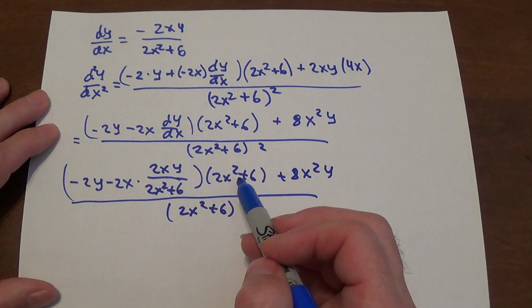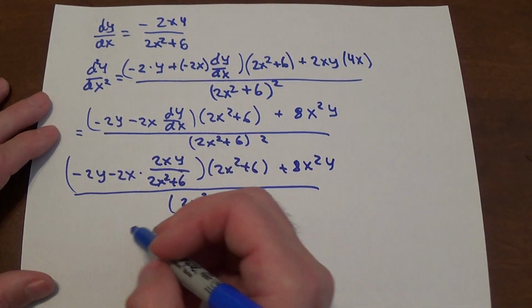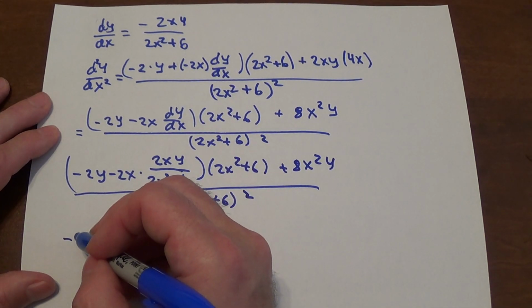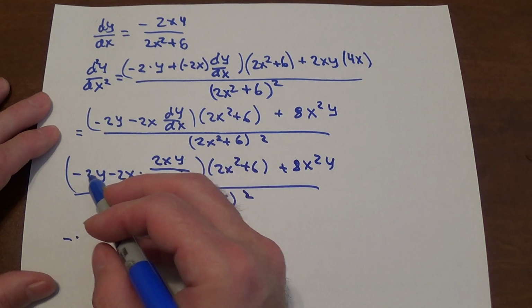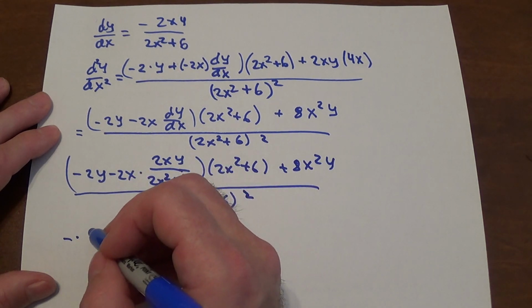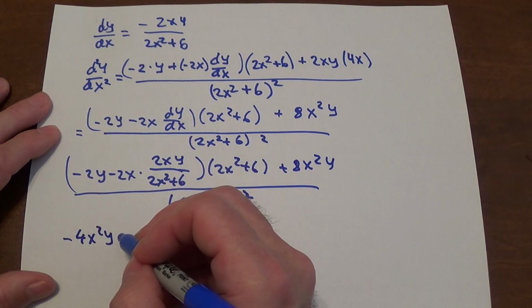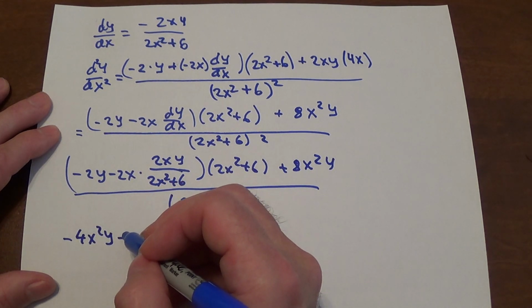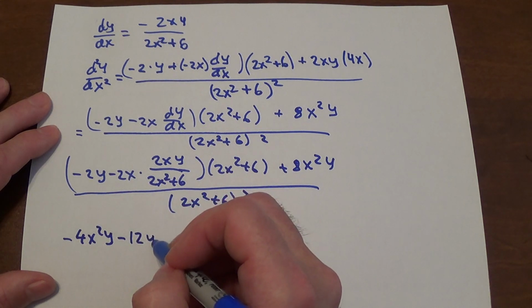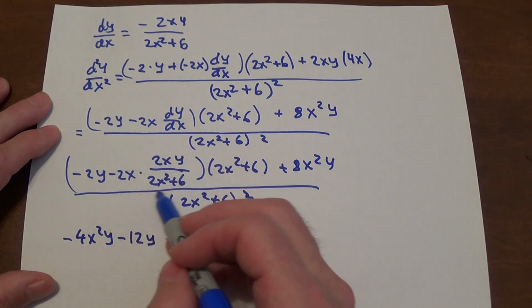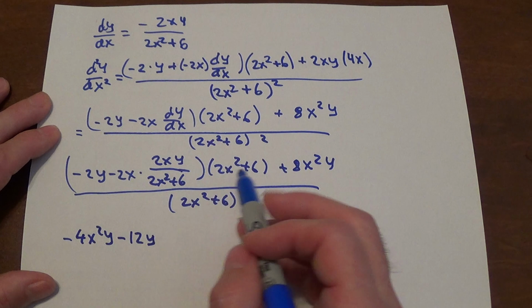So now we're going to distribute this quantity over here. This is going to give us negative, so we'll multiply negative 2y by 2x squared plus 6, negative 4x squared y minus 12y. And then we multiply this quantity here by this, which is going to cancel the denominator.